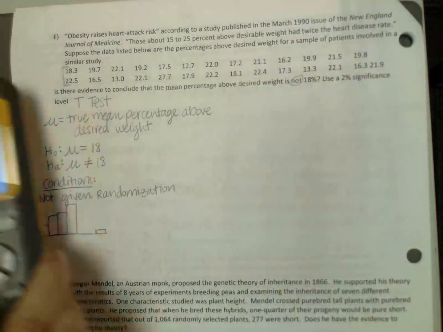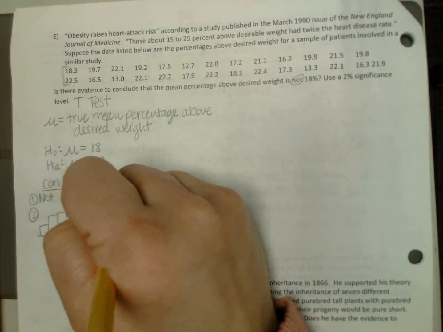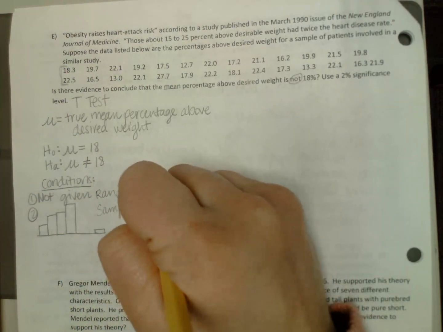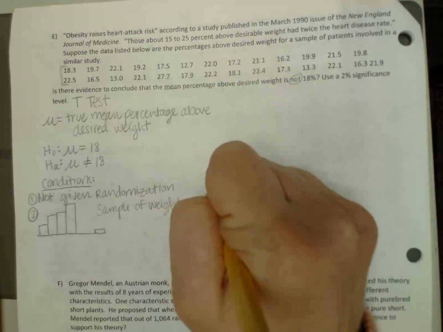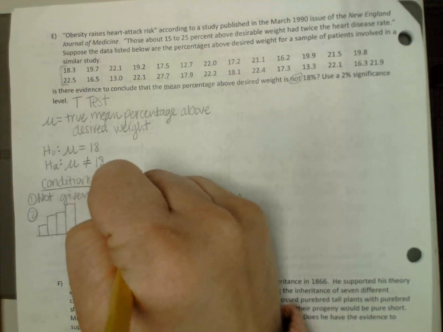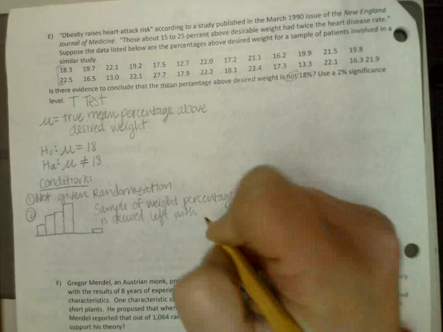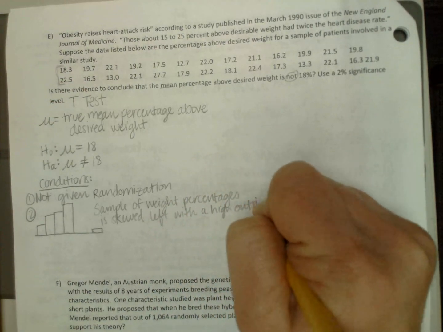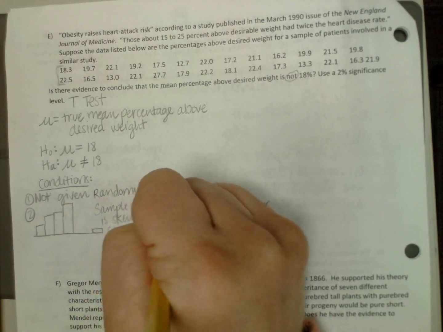Okay. So again, another condition not met. Sample of weight percentages is skewed left with a high outlier. So normality cannot be proven.